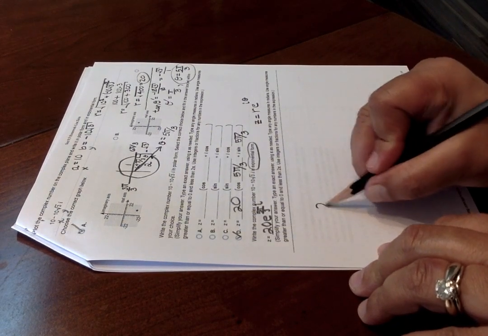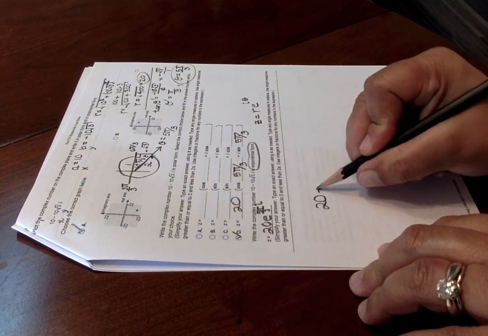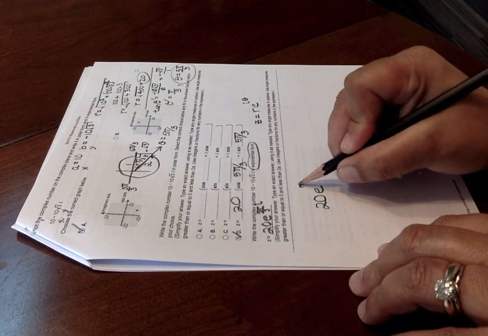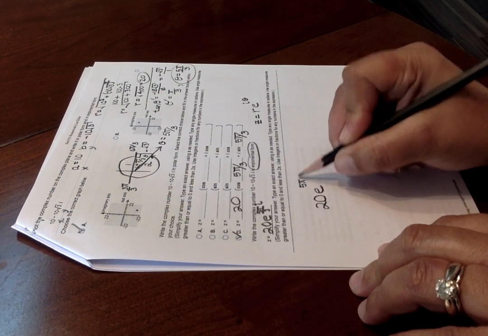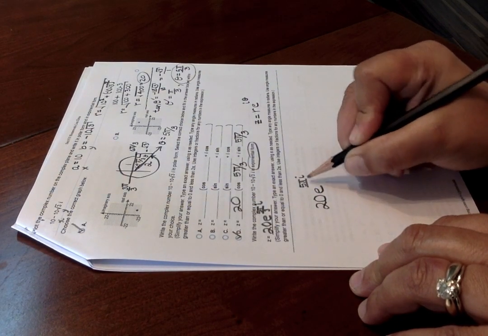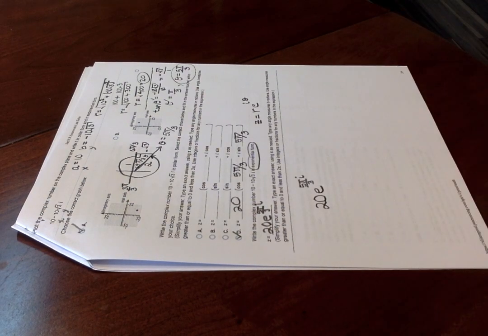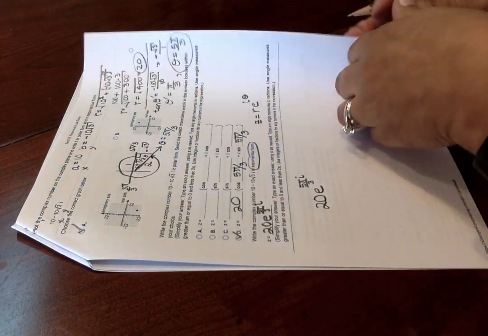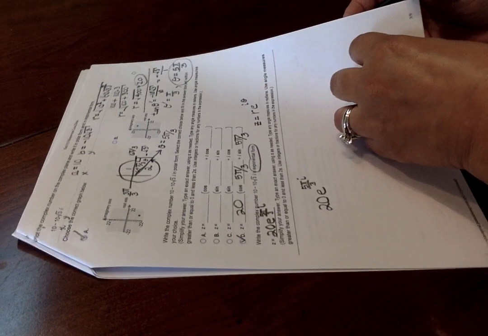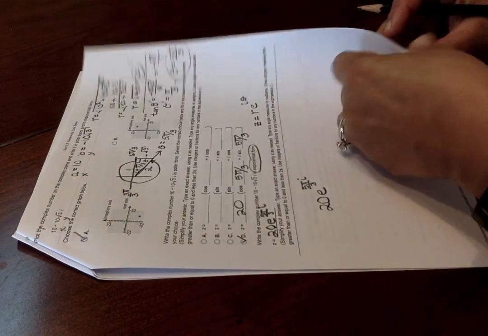And I know I kind of crunched it in. Here's a better view of it. A little bit bigger. On to the next problem. Okay, moving to number 7.